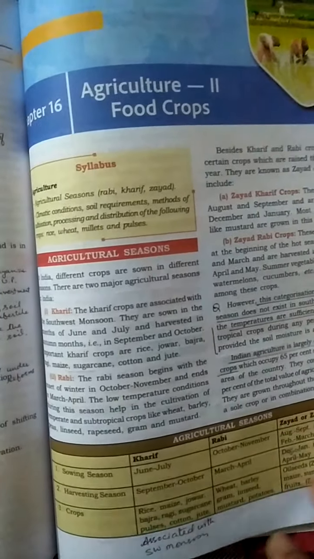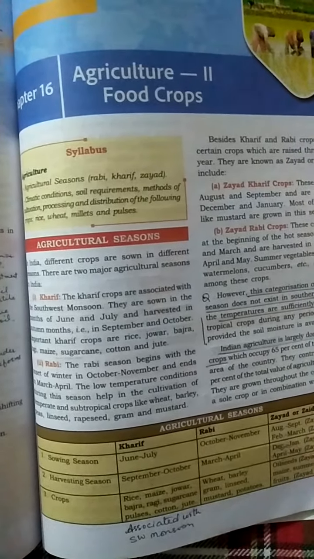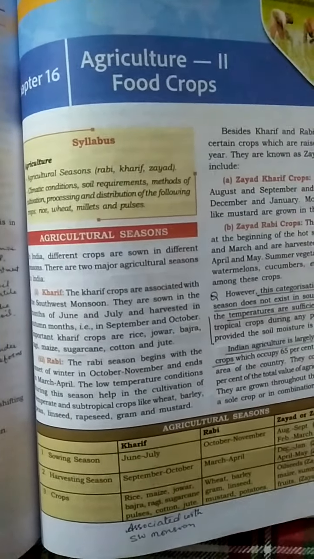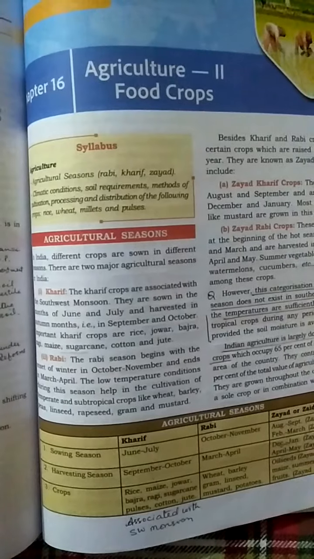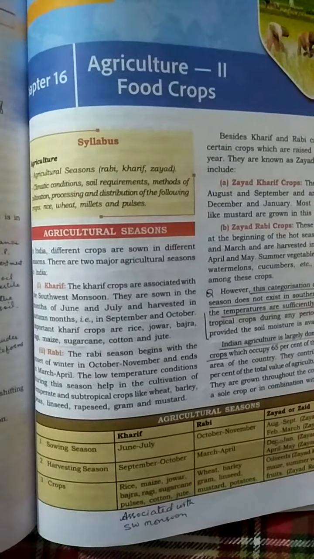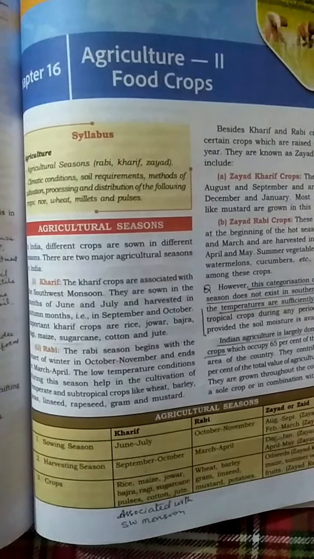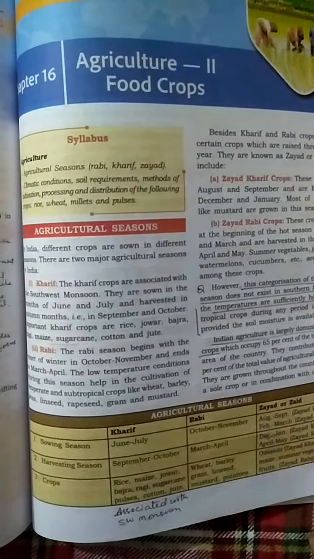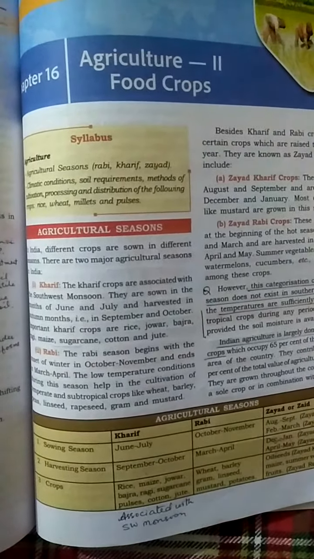Chapter 16, Agriculture: Food Crops. In this chapter, we shall study about the agriculture seasons, main food crops like rice, wheat, millets, and pulses, their geographical conditions, and distribution. So, first of all, agriculture seasons.